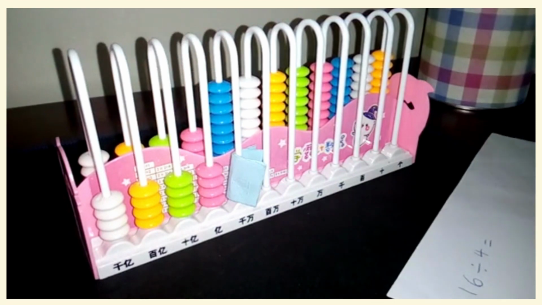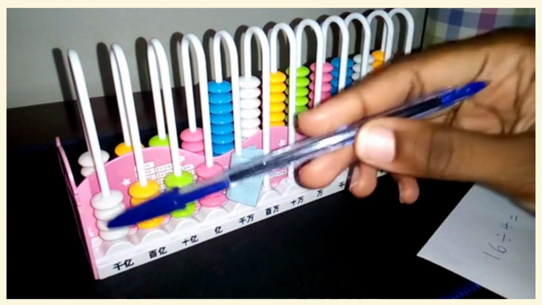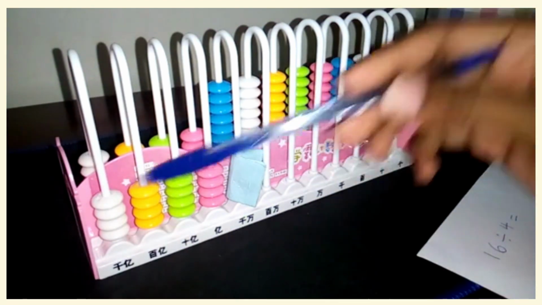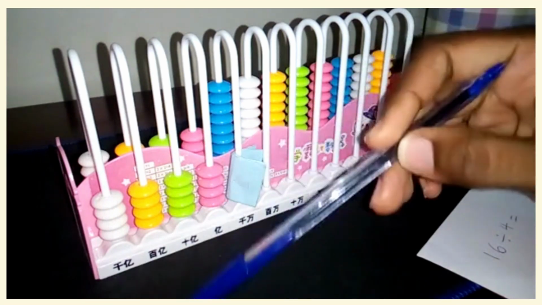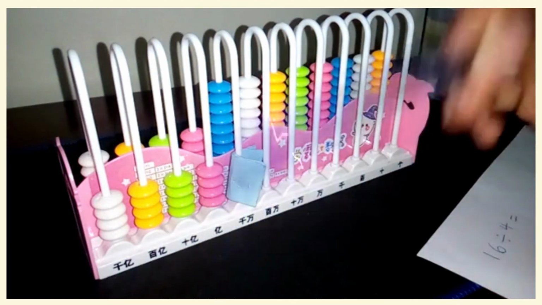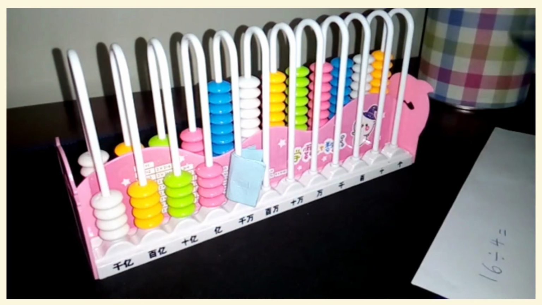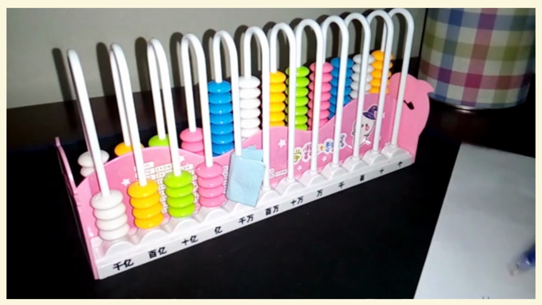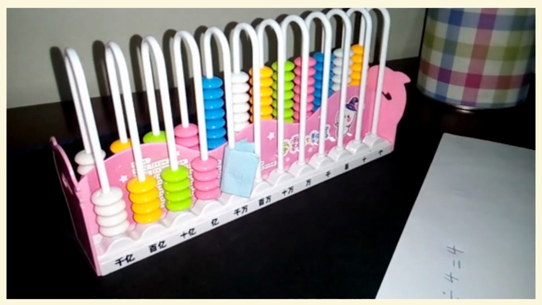16. So we have shared equally because we can see that each of these rows has the same number of beads. That means if we share 16 beads to 4 people, give 16 oranges to 4 people, each one is going to get 4. So that's where we get the answer 4.